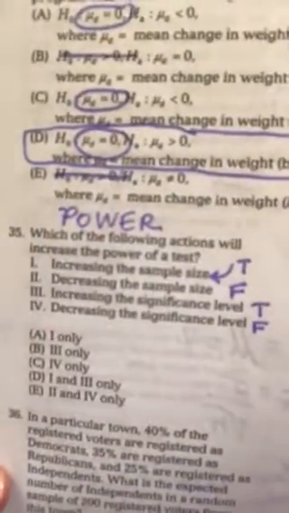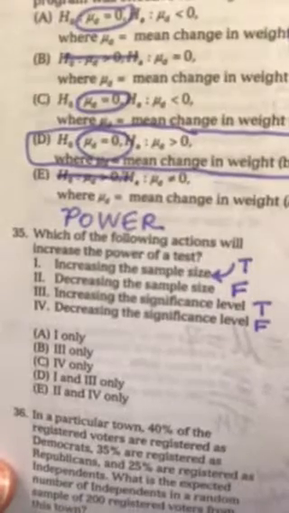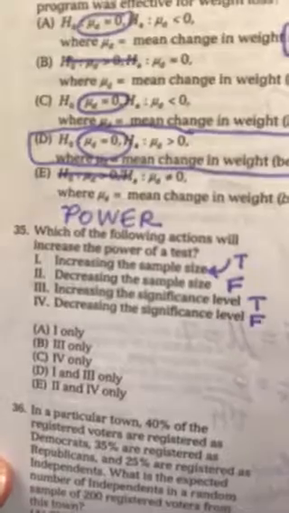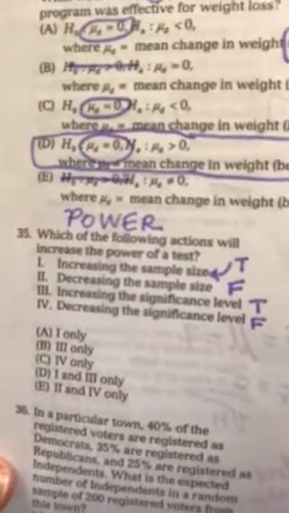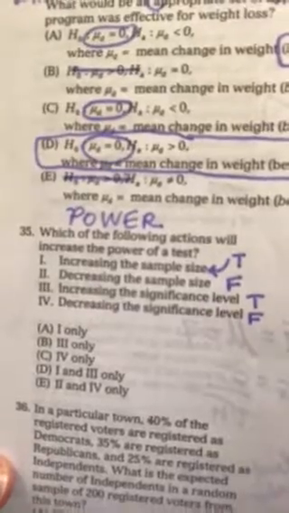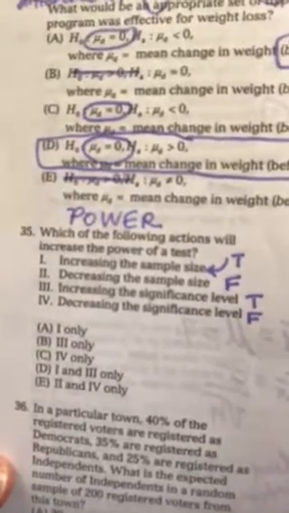Next question. Oh no, it's one of these power questions. So let's read through it. It says, which of the following will increase the power? So a lot of this is just, you got to memorize. So if I want to increase the power of my study, this one actually makes a little bit of logical sense.